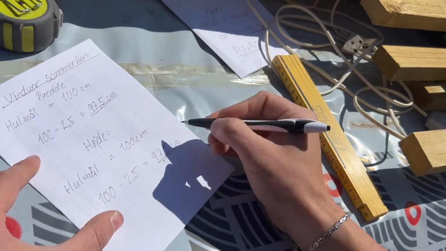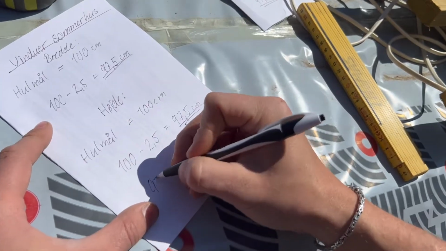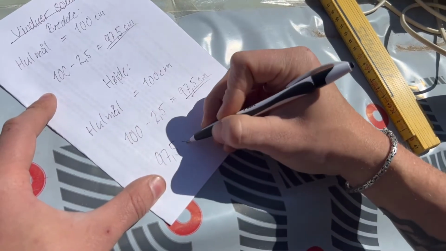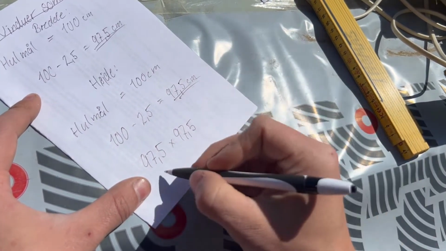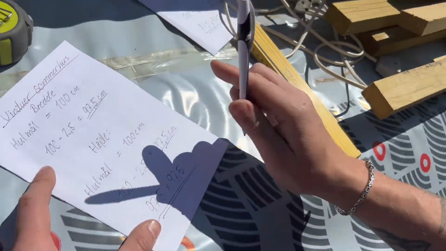Then I know that my window should be 97.5 times 97.5. And this is the outer frame measurement that you will use when ordering your window online.